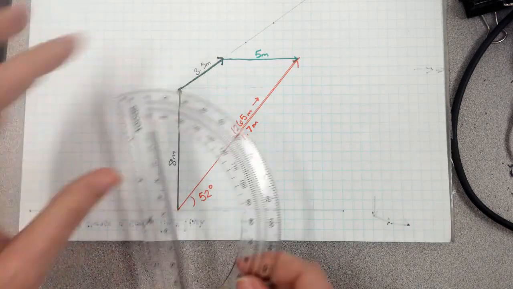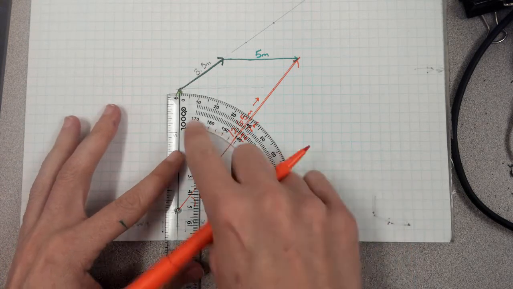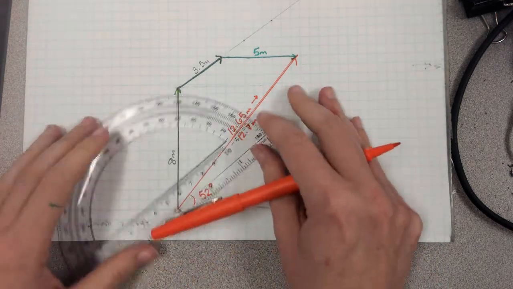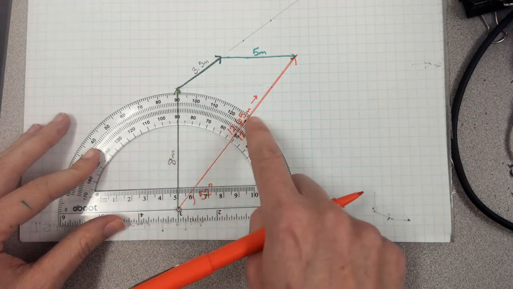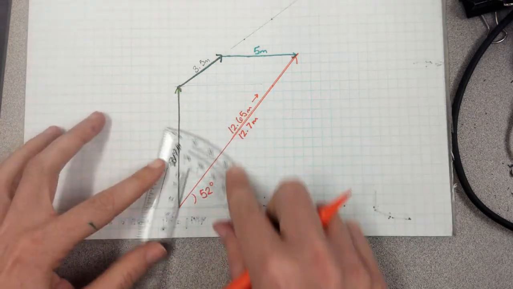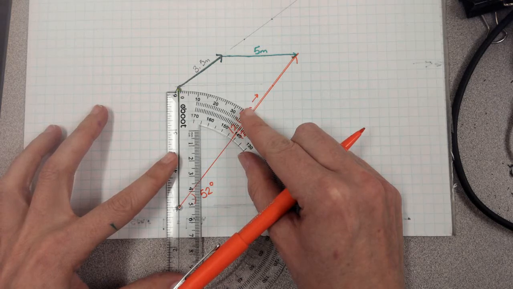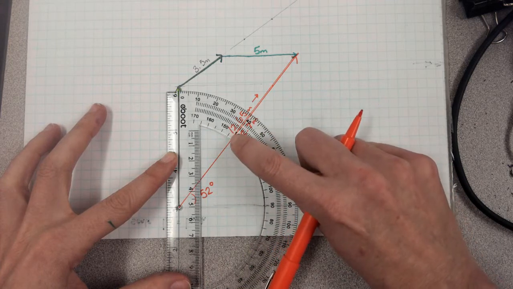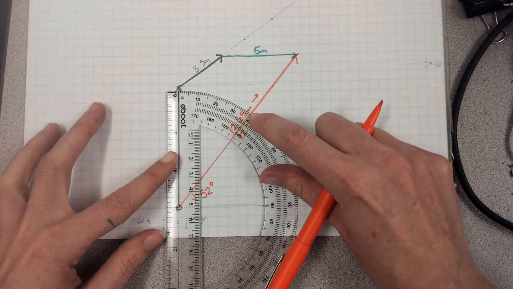But what if you wanted to do this one instead? Same thing. You still line up your protractor. Notice I'm switching sides simply because I think it would be easier to measure. Rather than using 90 to whatever, I want to start from 0. So I'm just turning my protractor to make it more convenient. And this one we said was supposed to be 30 something, 38. Looks like it's somewhere between 37 and 38.